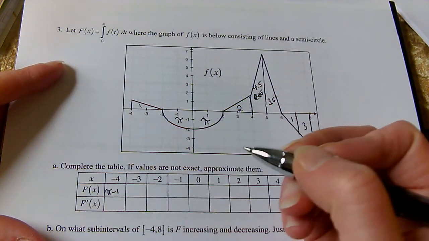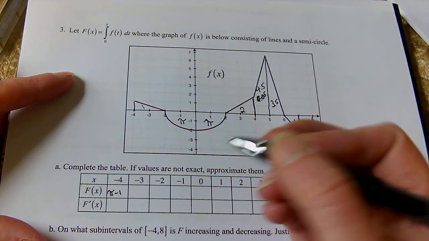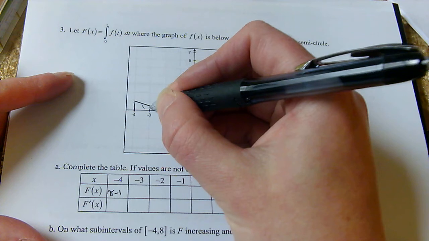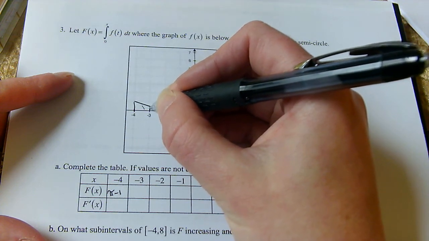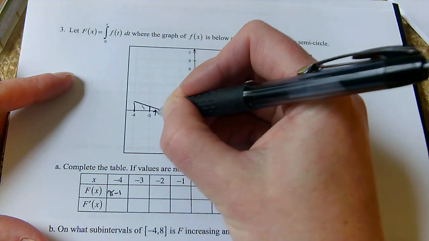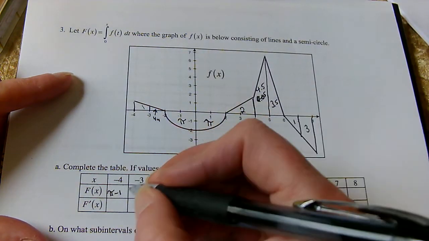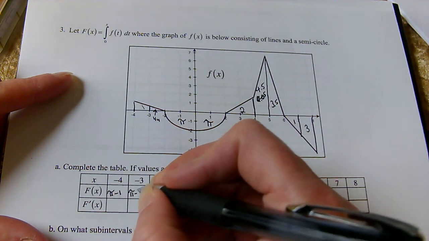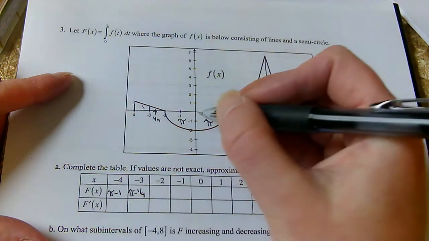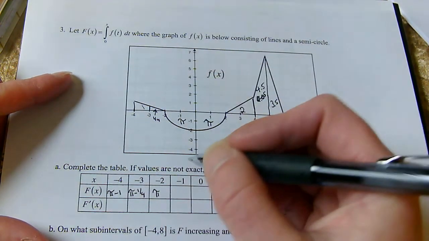Now, here we're going to have to estimate a little bit, because to get to -3, we've got a little bit of this, like a fourth. So that'd be pi minus a fourth. To get to -2, that would be a positive pi because we're going backwards.